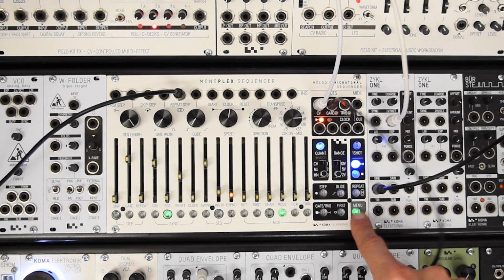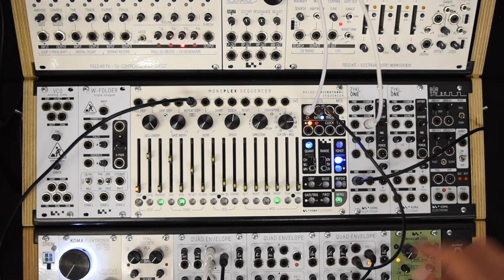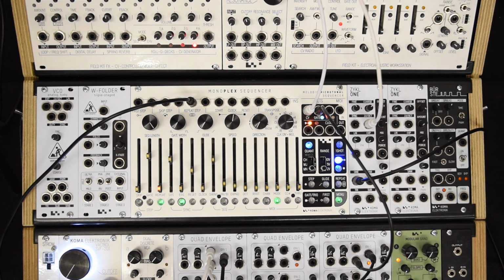There's also the menu setting that turns it into a ratcheting repeat, as you can hear. Again, based on the LFO going into the CV input on the top there.